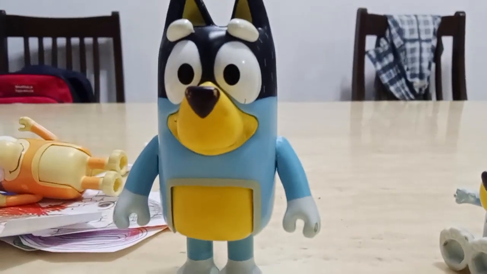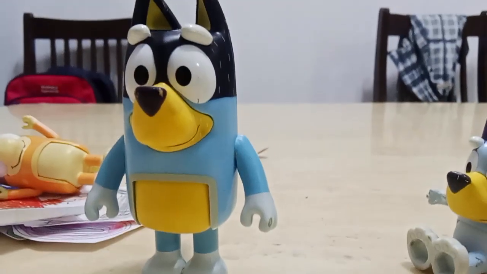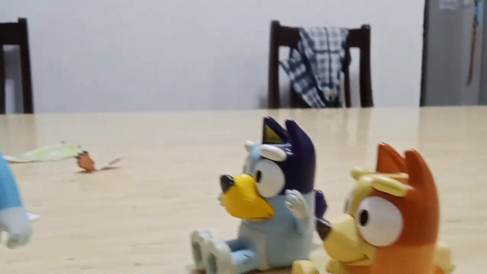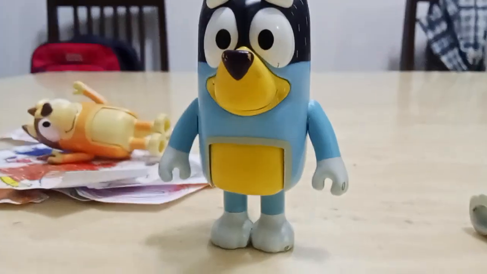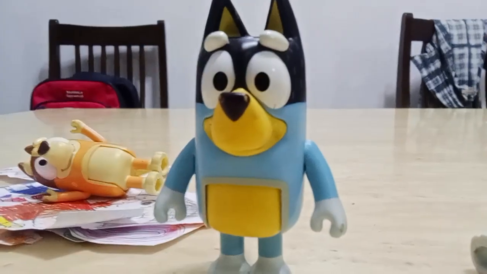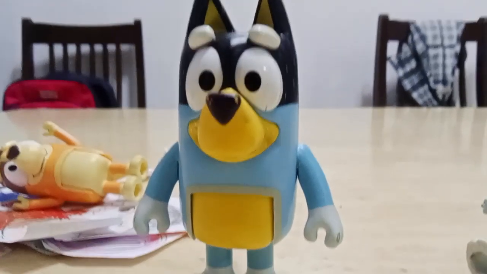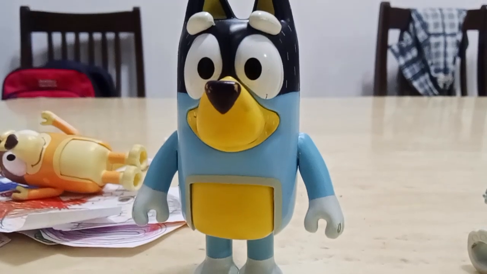What comes after G? H. H is for what animal starts with H? Hermit crab. Hermit crab starts with H. I is for iguana. J. Let's see. Right. J starts with a jumping spider.